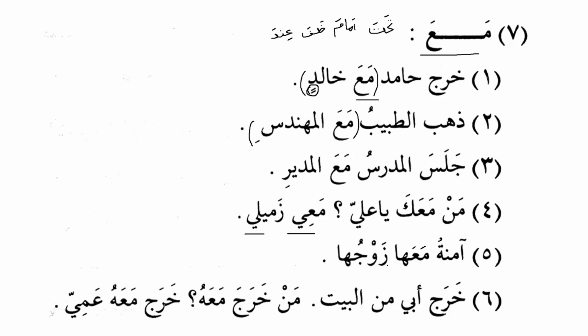Kharaja abi min al-bayti. My father went out of the house. Man kharaja ma'ahu. Who went out with him? Kharaja ma'ahu ammi. My uncle went out with him.